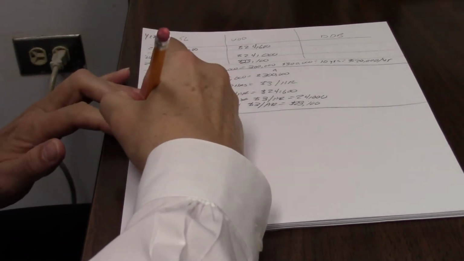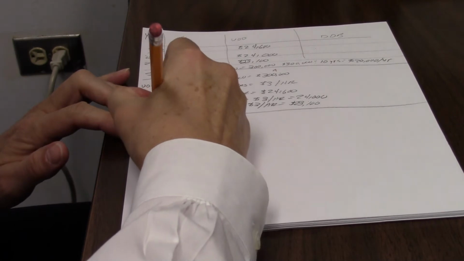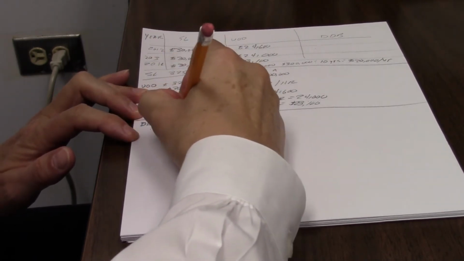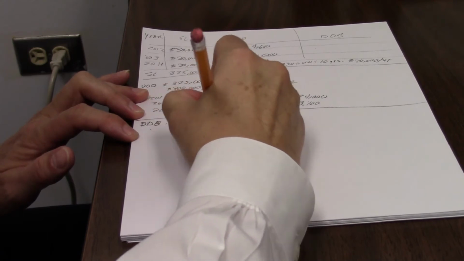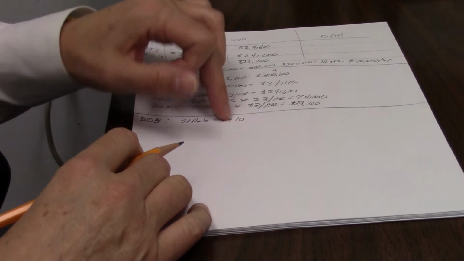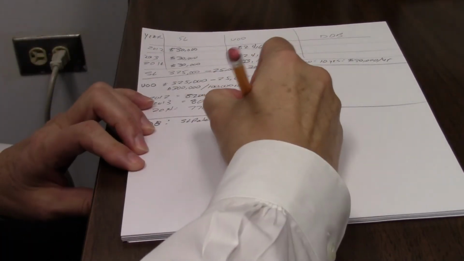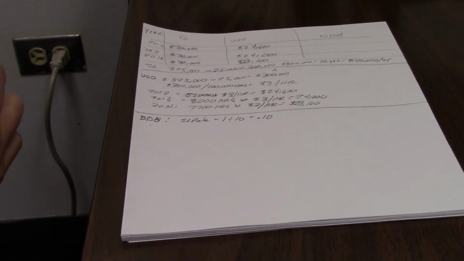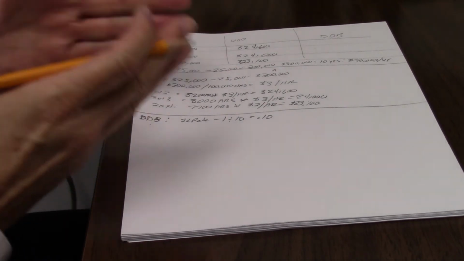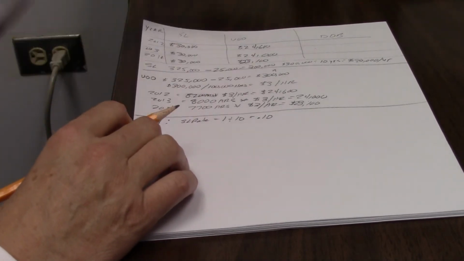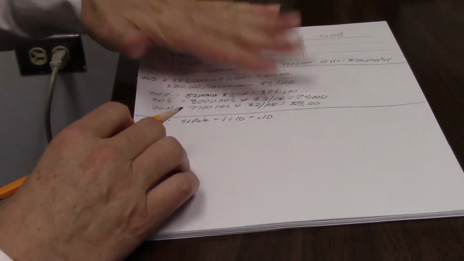So we're going to do double declining balance here. Right? So the first thing you do, straight line rate equals 1 divided by 10. So 1 divided by the number of years, right, equals 0.1, so 10%. So the straight line rate is 10% per year. So that's pretty easy to see, 300,000, 30,000, 10% per year.